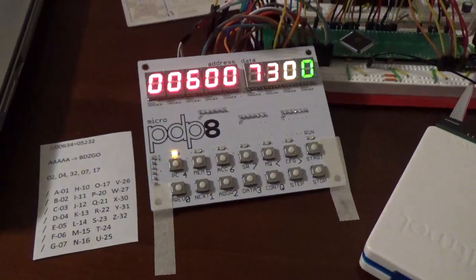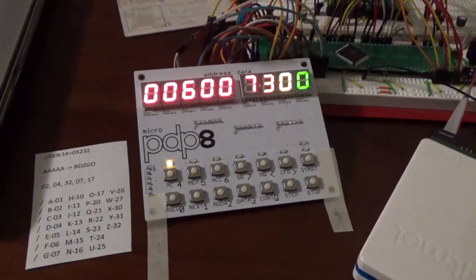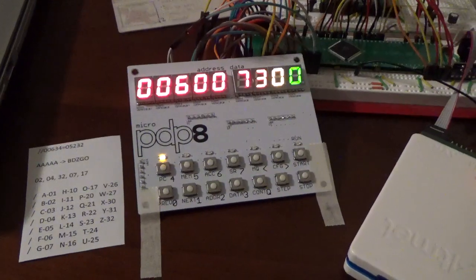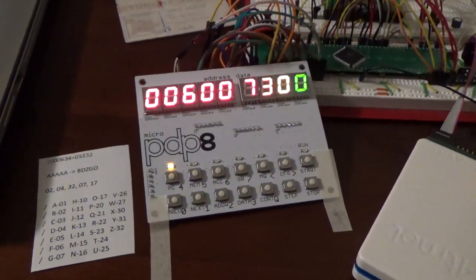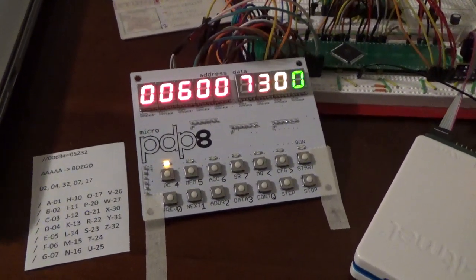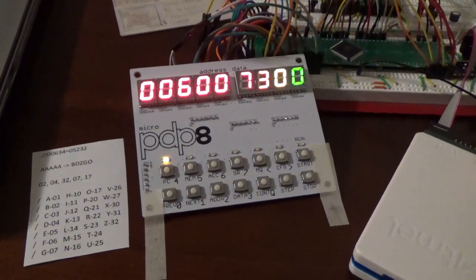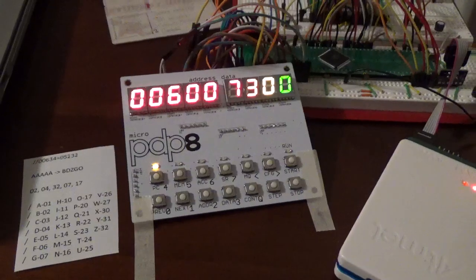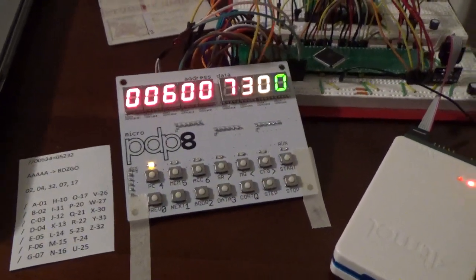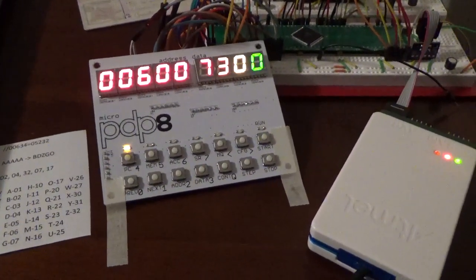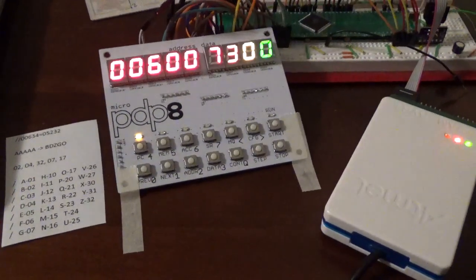Okay, so I'm just in the beginning stages of getting somewhere with this project. This is a PDP-8 emulator done with an AVR XMEGA processor. Obviously you can see that the processor is still on this breadboard behind it, but this initial board here is a test board just to test the display and the keyboard and all that.